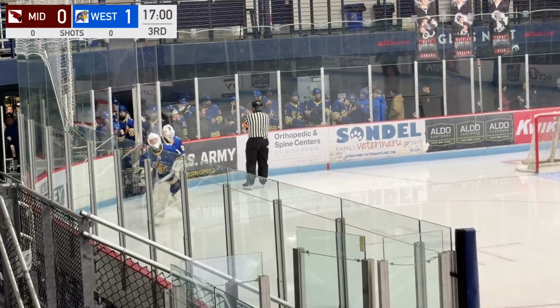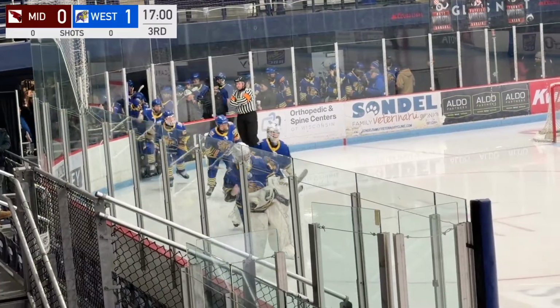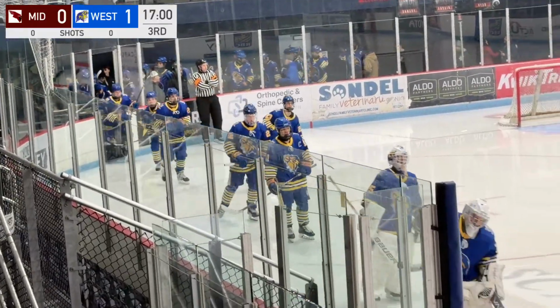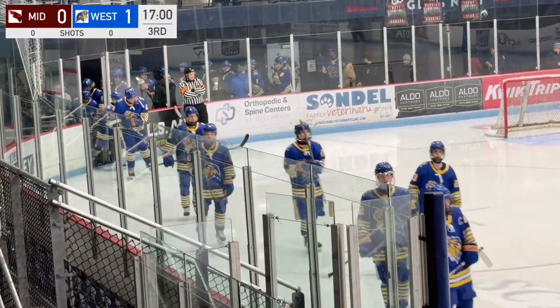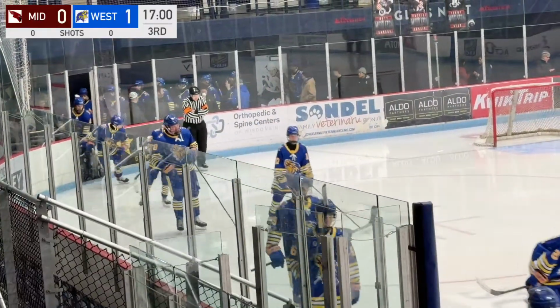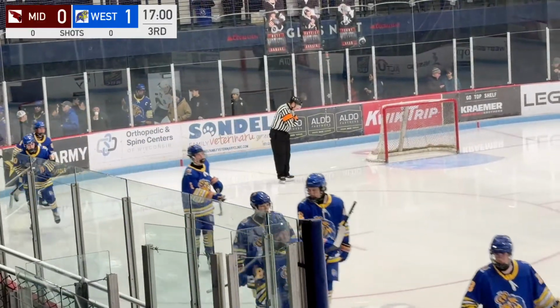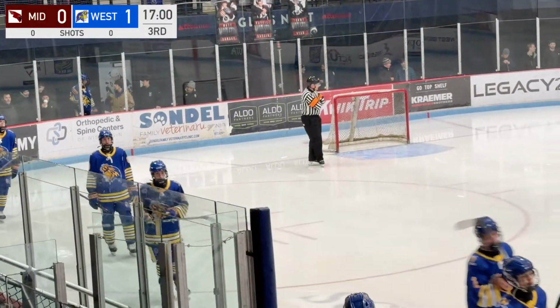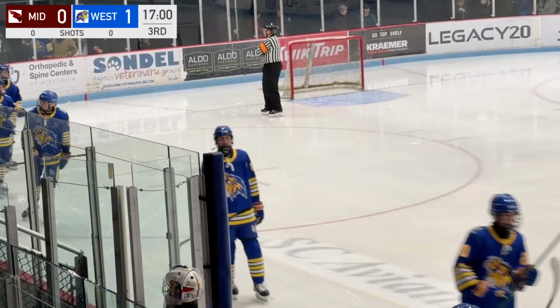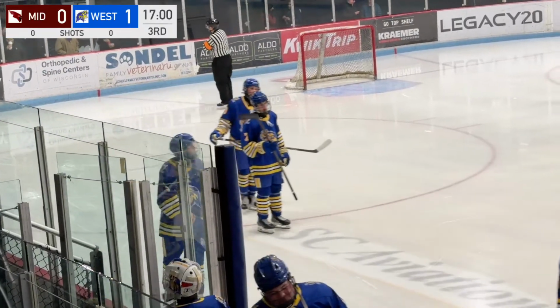Here come your Regents. Again, new sweaters tonight for the Regents.